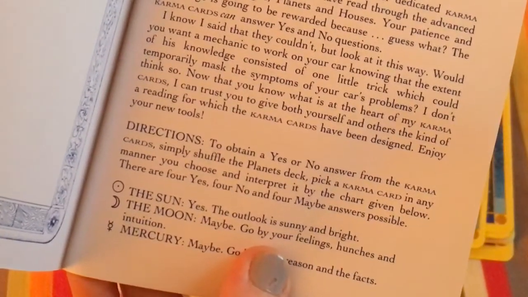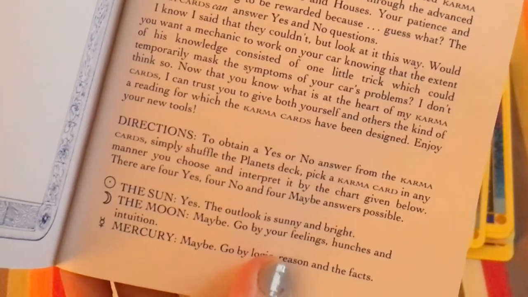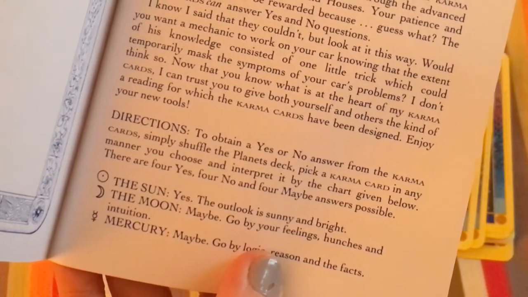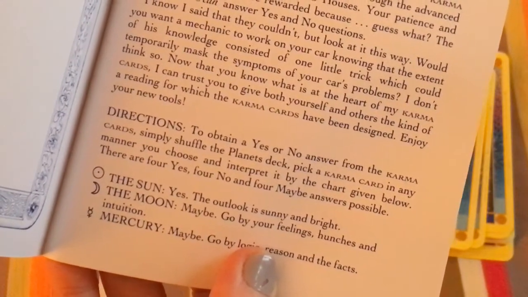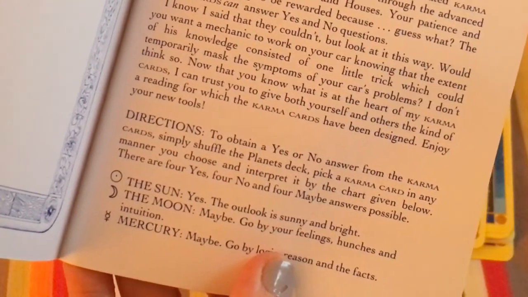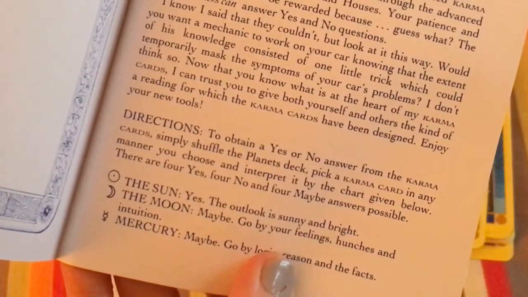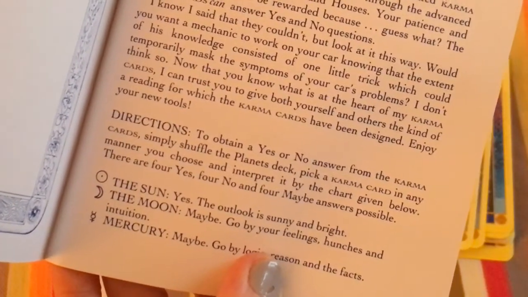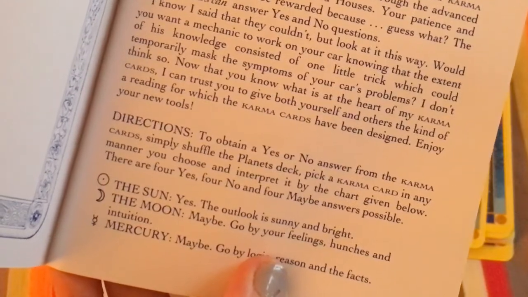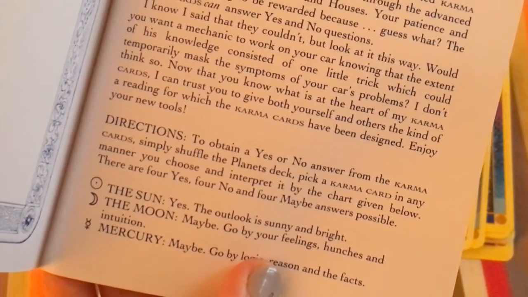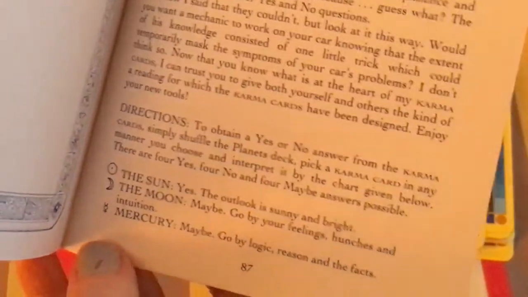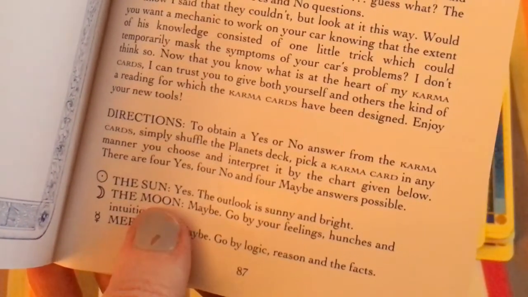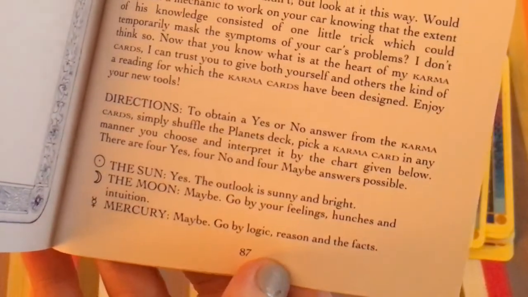So look at the sun. Yes, the outlook is sunny and bright. The moon, go by your feelings, hunches, and intuitions. He's got that as a maybe. And the idea in both of these is he's using the character of the planet, or the luminary body rather, to help characterize the answer that he gets.